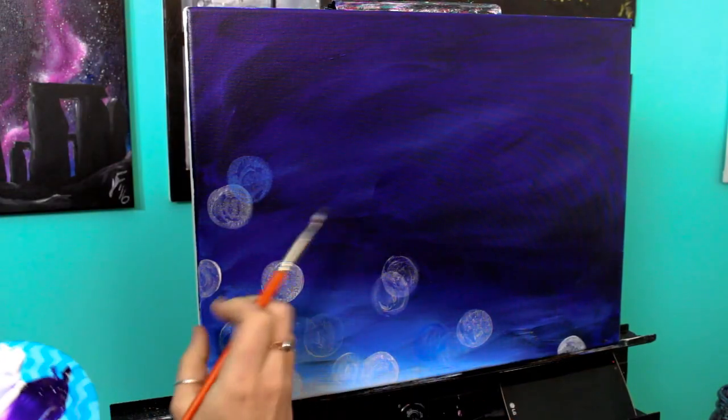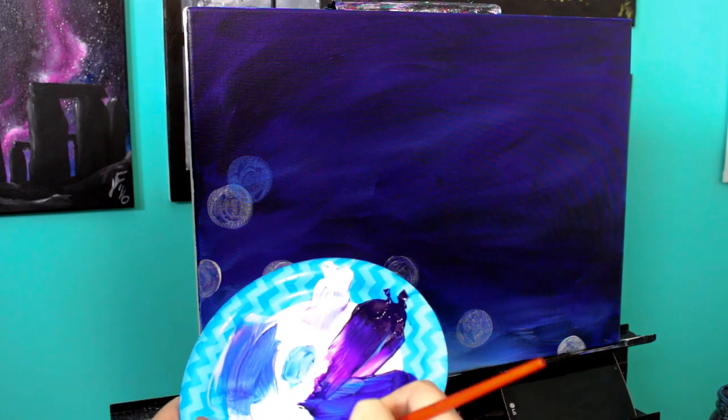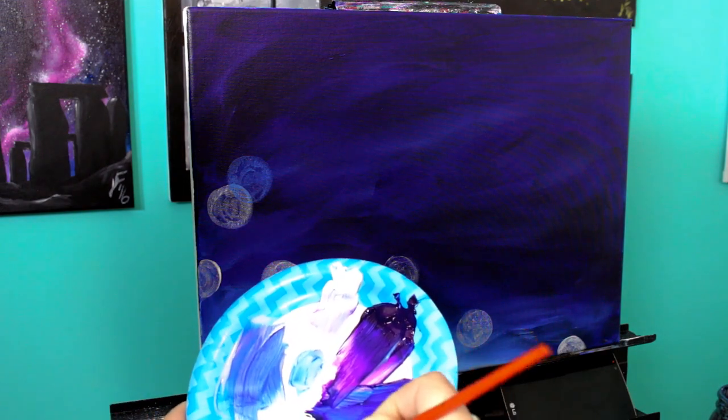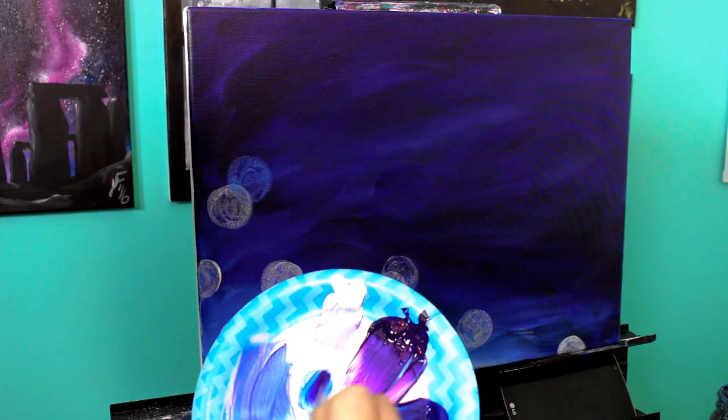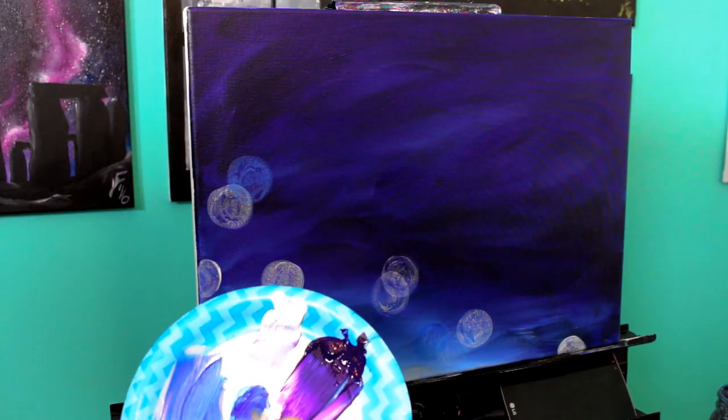I was starting to get some breaks in my lines, so I just got a little extra water on my brush. Let's make a couple of these that are a little bit brighter in the blue and purple department.